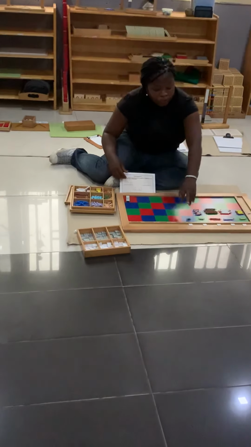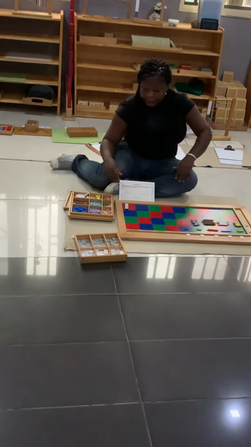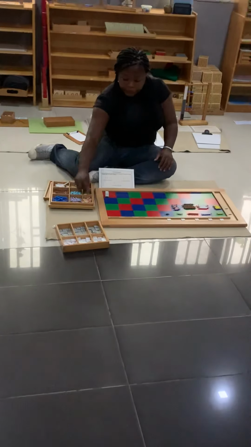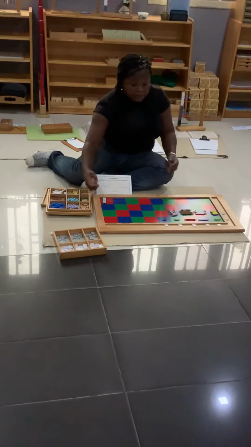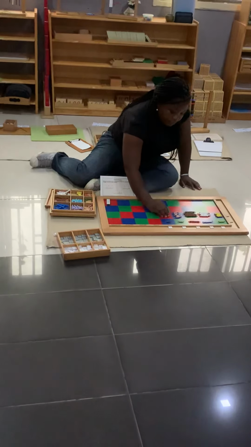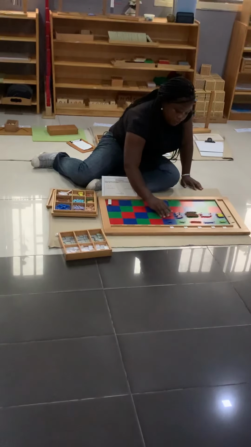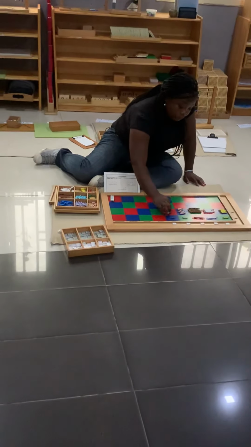And then 10,000 brought out 6 times. 2, 3, 4, 5, 6. 3,000.